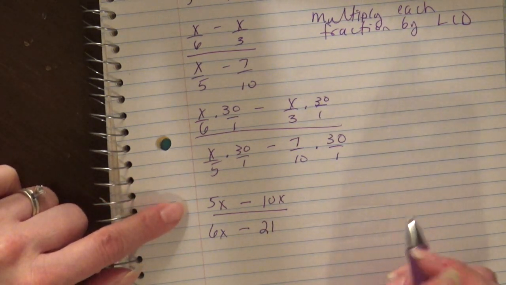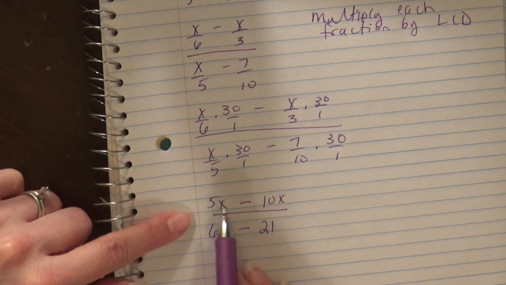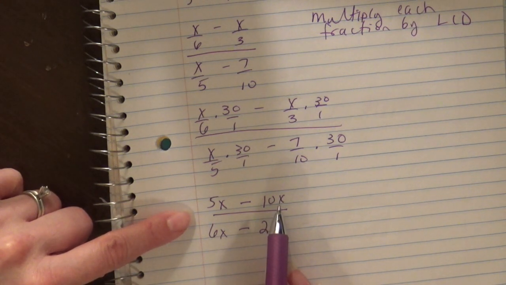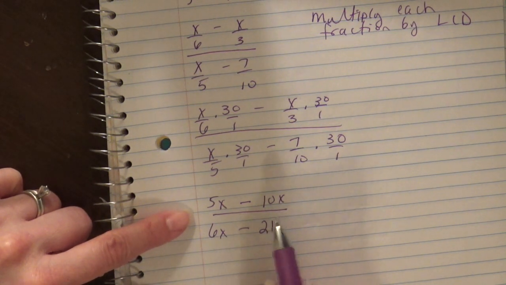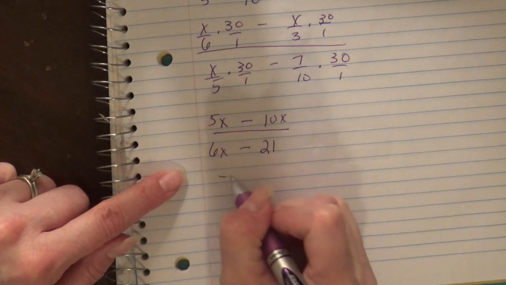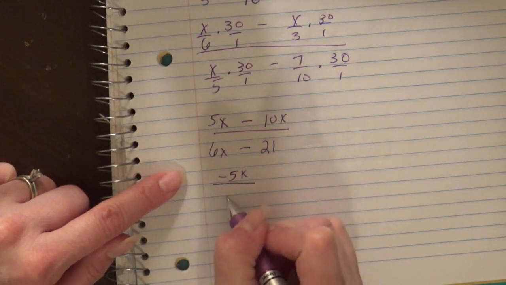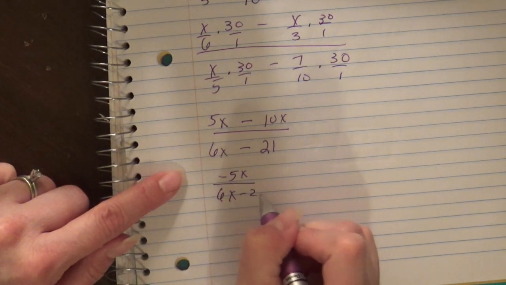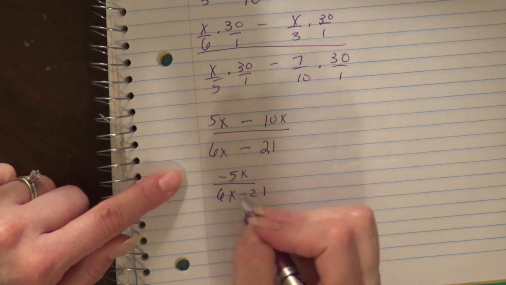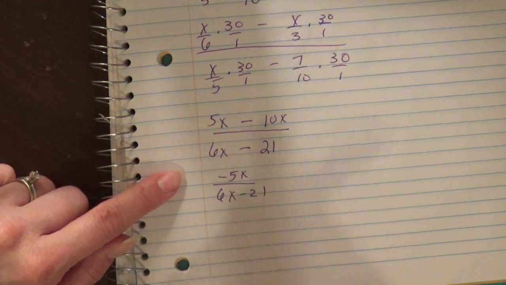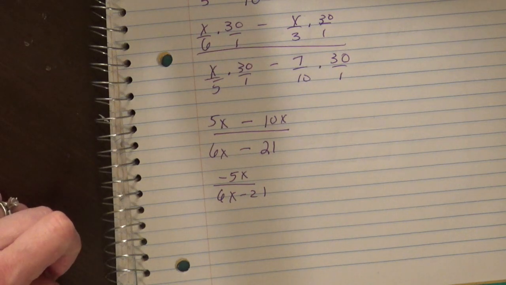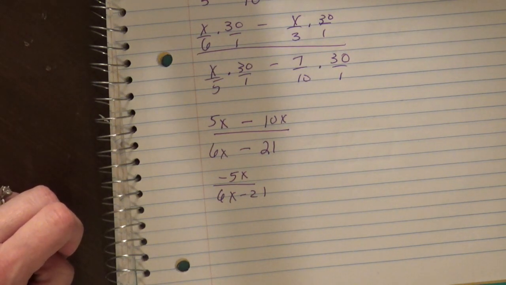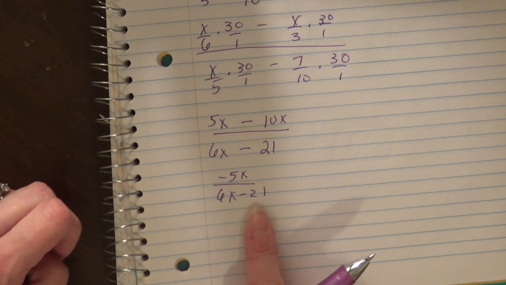Okay, so what can I do now? In the numerator, 5x minus 10x simplifies and gives me negative 5x over 6x minus 21. Again, don't cross these out because you've got this minus. I don't see anything that can be reduced, but I can factor the denominator.